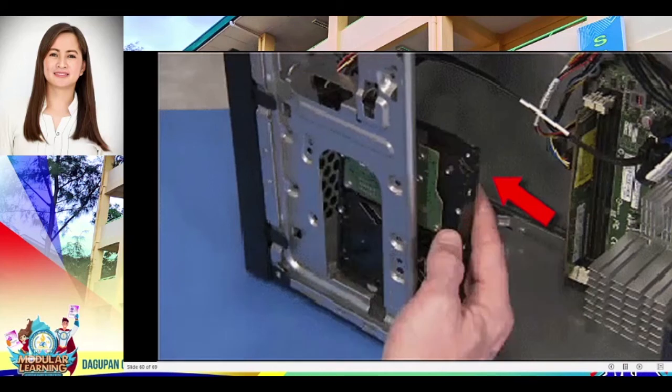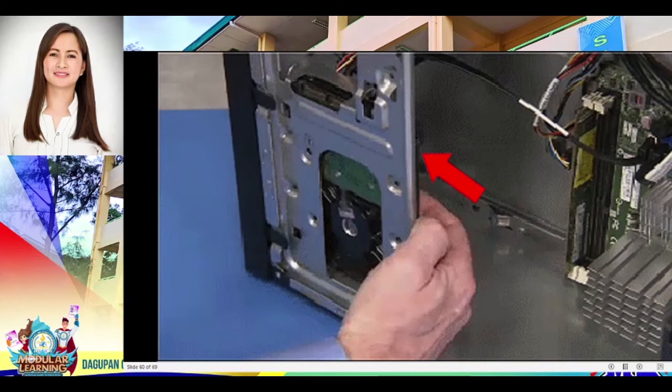Next, we have the storage, or the hard drive. The hard drive is the device that stores all of the data. It is 3.5 inches wide and needs to be mounted so that you can gain access to the cable connection on the back. If that is not possible, you may need to connect cables before you install the drive.